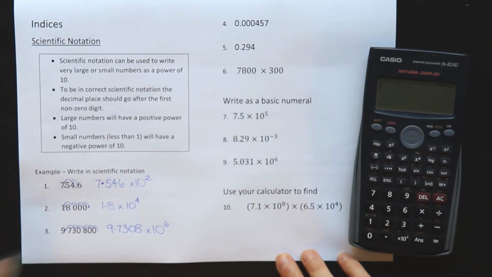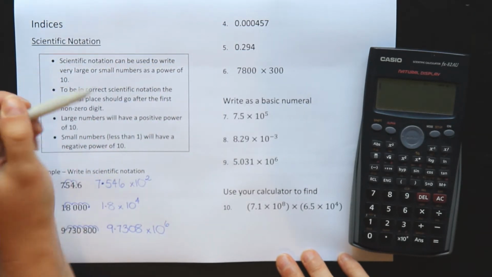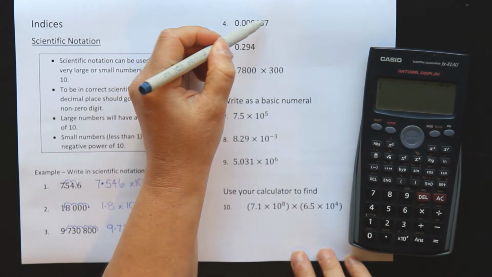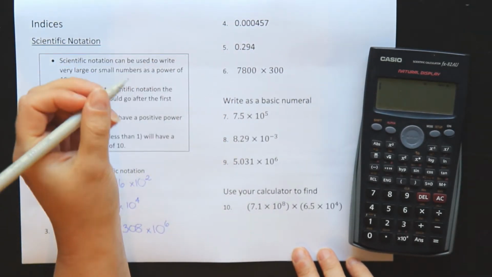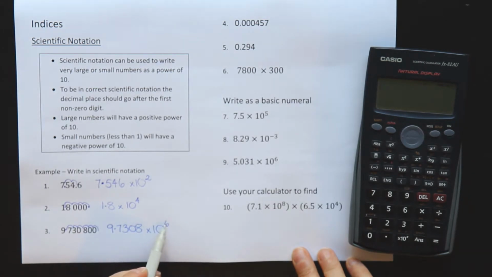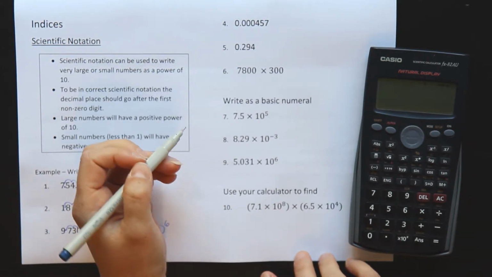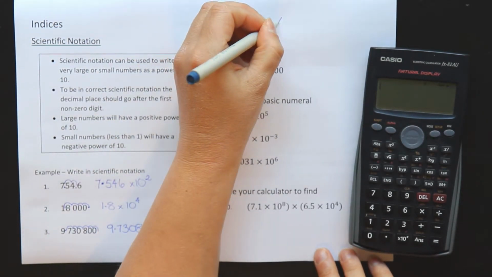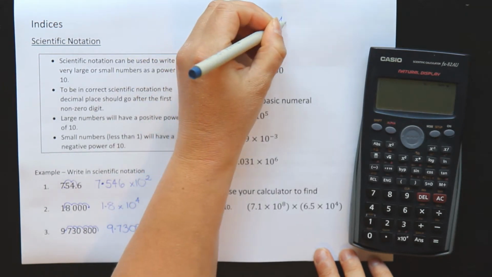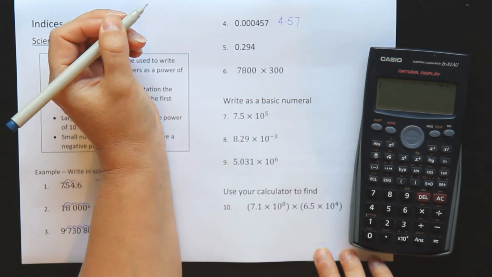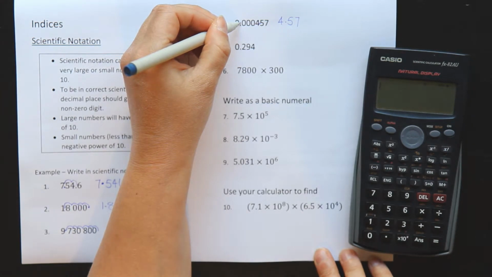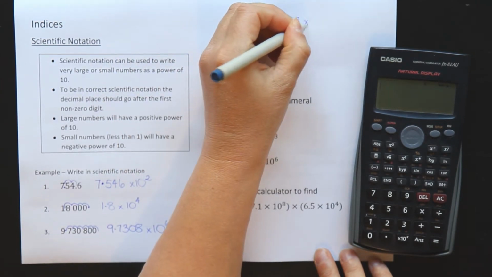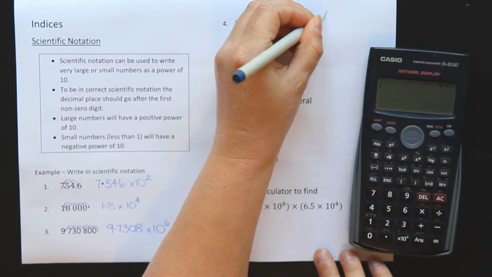In question 4 and 5, we have small numbers. Small numbers being that they are less than 1. This is when we're actually going to be moving the decimal point backwards. So we're going to have our 10s and they're going to have negative powers up here. So the decimal point needs to go after the first non-zero number. In this case, the 4 needs to go there. 4.57. It started here, so let's count how many places we've moved. 1, 2, 3, 4. So it'll be times 10 to the power of negative 4.